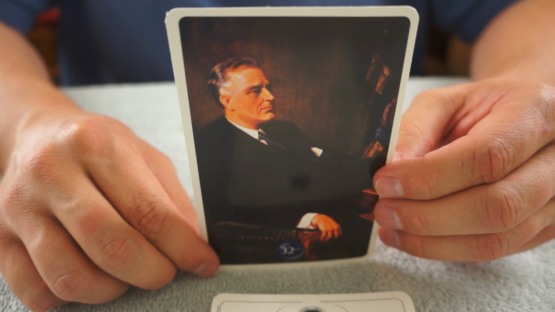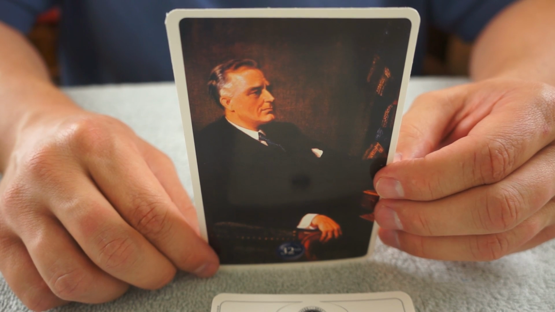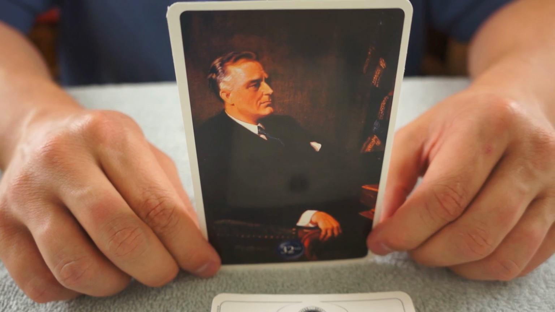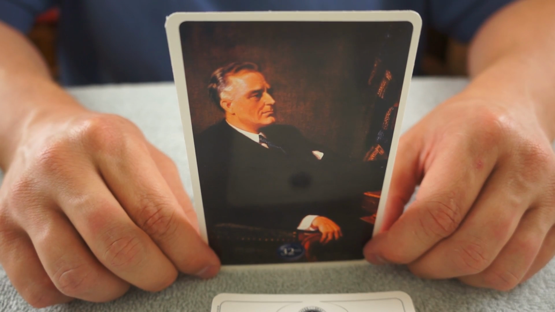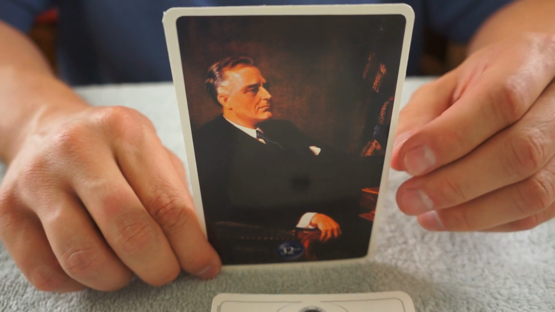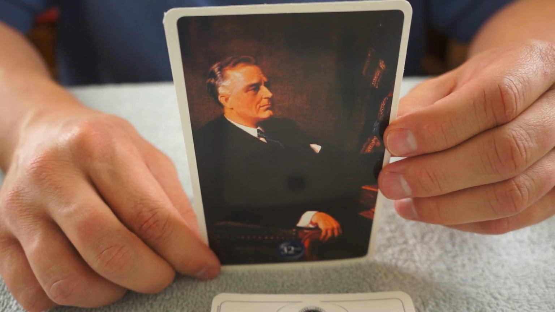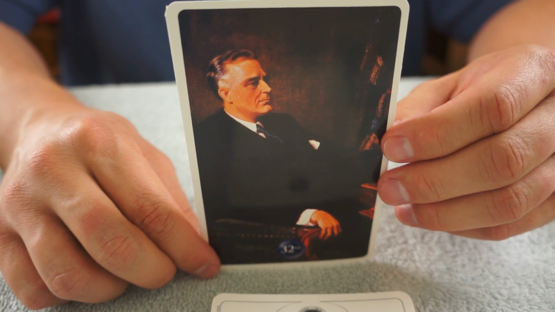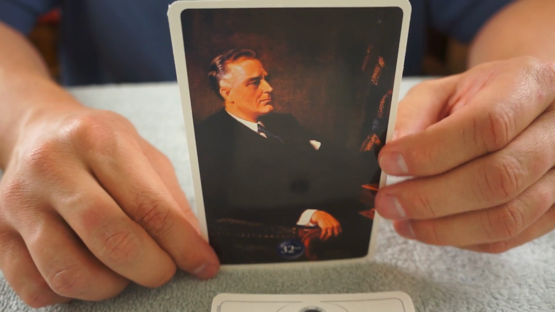He was the fifth cousin of Theodore Roosevelt, and he was paralyzed by polio at age 39. He was the governor of New York, and he was president during the Great Depression and World War II. He created the Social Security system and is the longest-serving president, 12 years, 1 month. His portrait is on the dime.